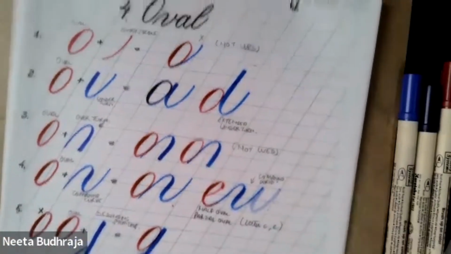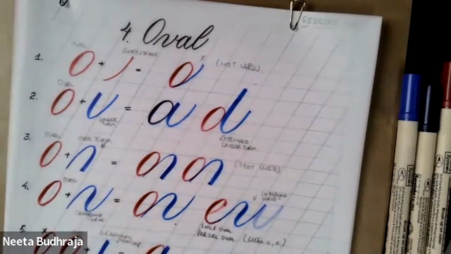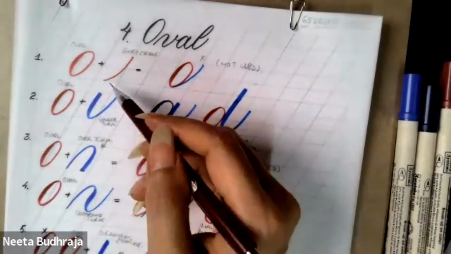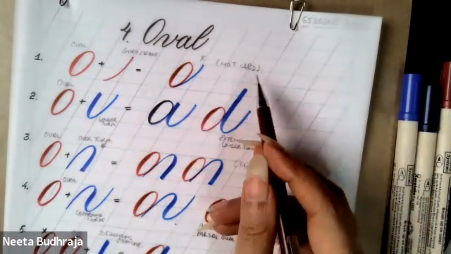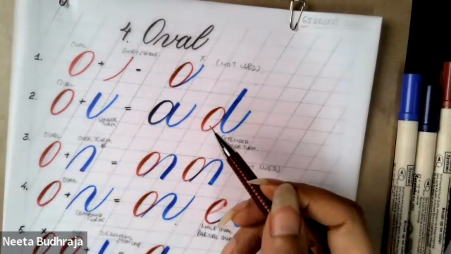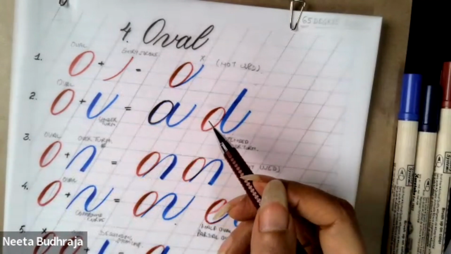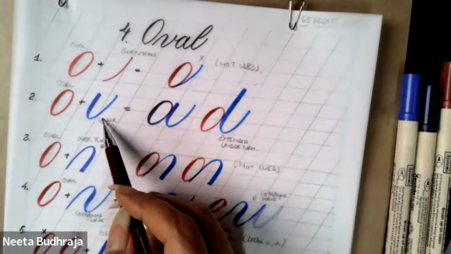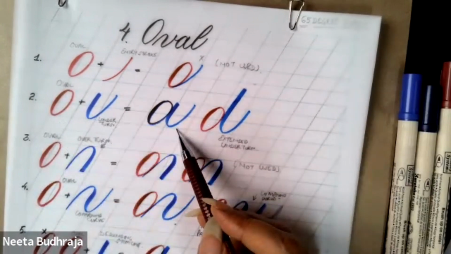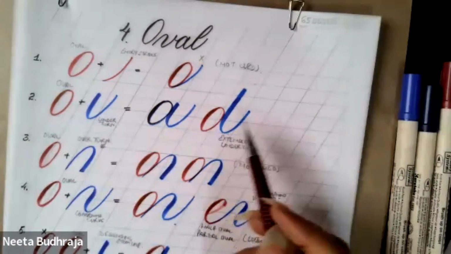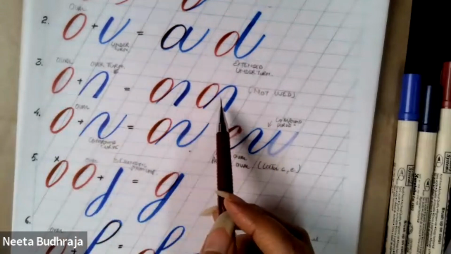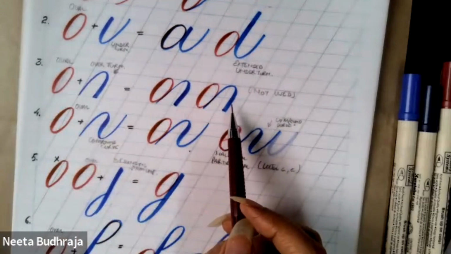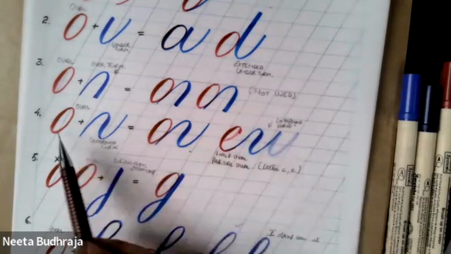Now what we have covered in this session is our ovals with our entry stroke, which we have seen is not used as far as my knowledge. Then is oval and underturn, that can be used in letter A and in letter D with the extended underturn. Then is oval and overturn. I don't think that can be used anywhere, and if you know, do let me know.